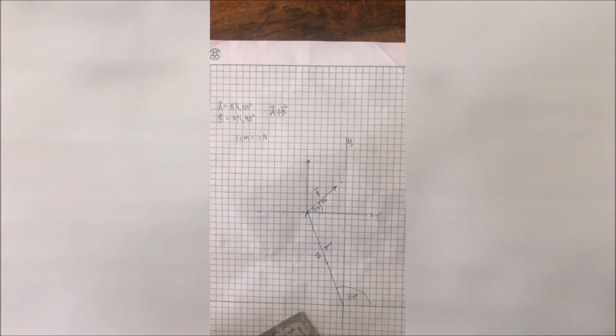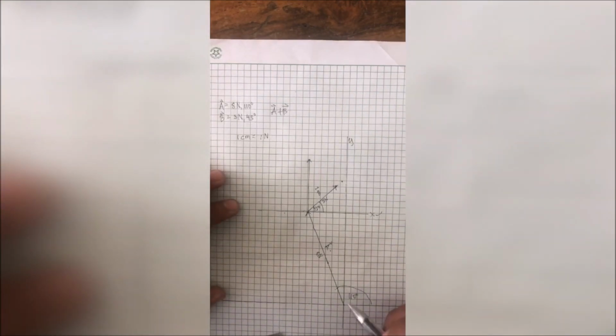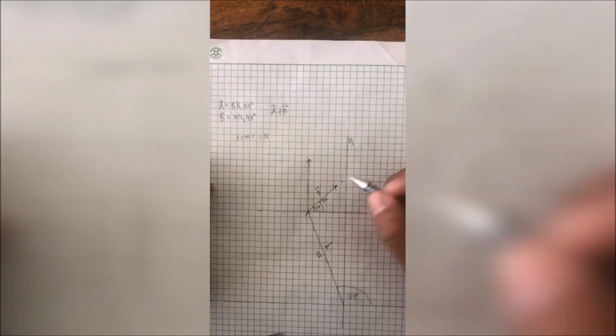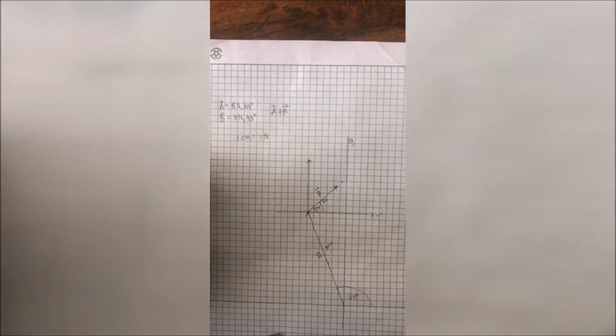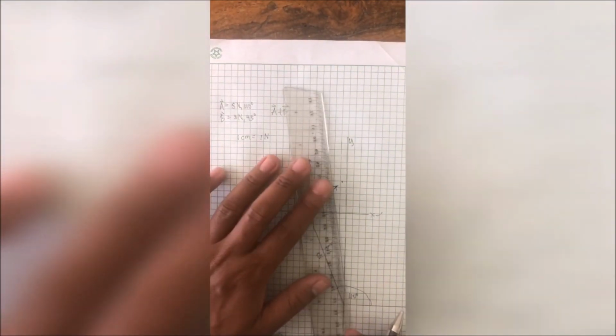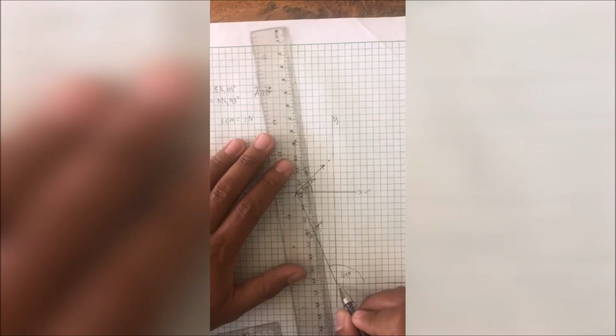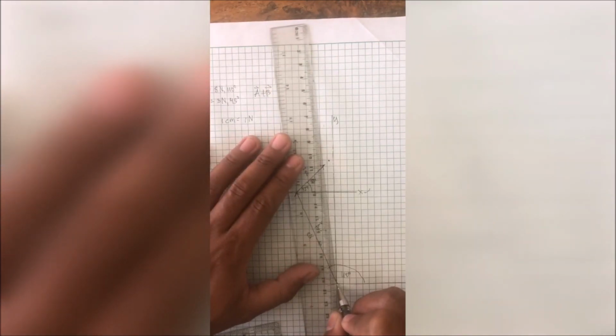The vector drawn from the tail of the first vector to the head of the last vector represents the vector sum. So next is to make a line from the tail of the first vector to the head of the last vector.